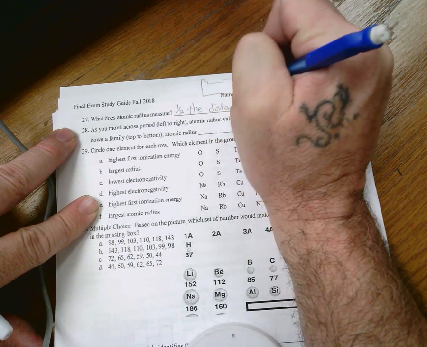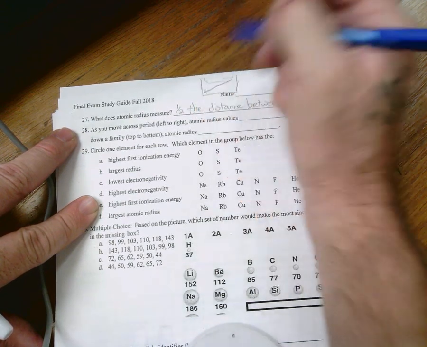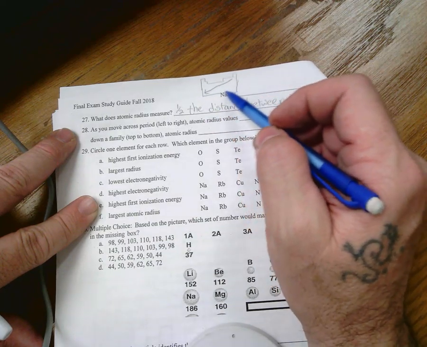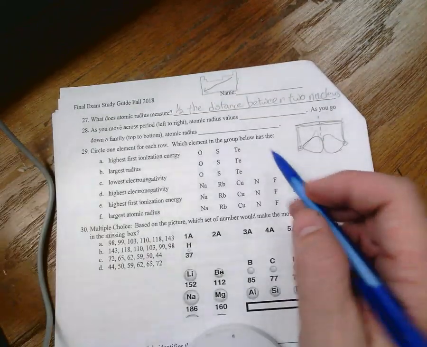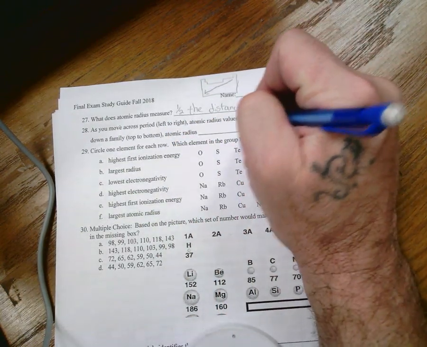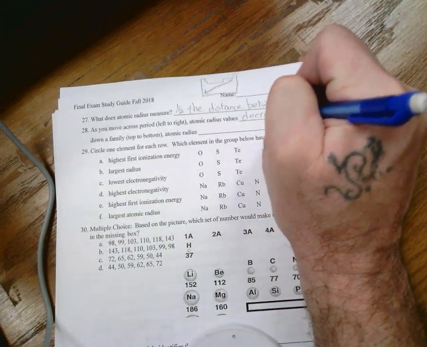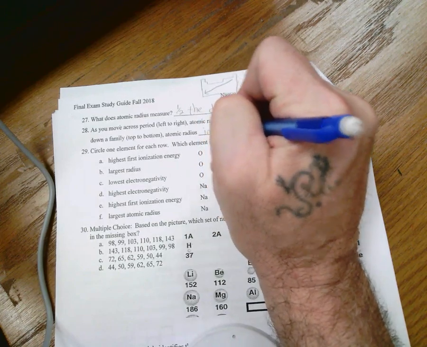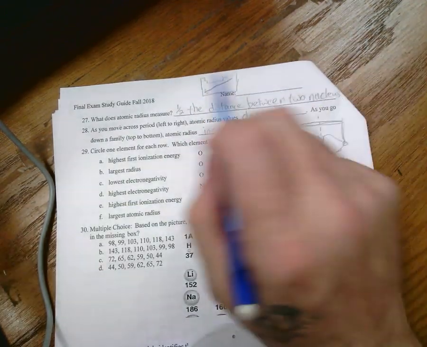And the trend is down and to the left. That means they get bigger as I go down, and they get bigger as I go to the left. So as I move across a period from left to right, atomic radius values decrease, because it's going the opposite direction. And as you go down a family, atomic radius increases, because we're adding shells, right? And the reason it decreases as we go across is because we're adding protons.